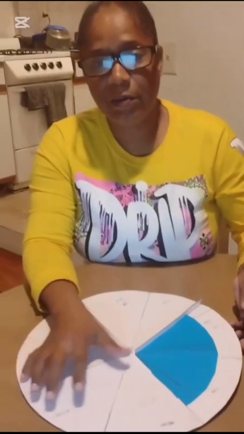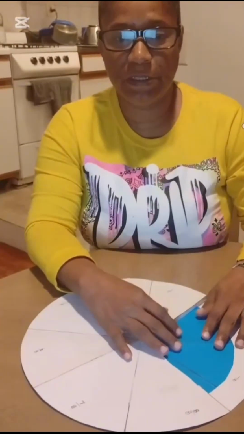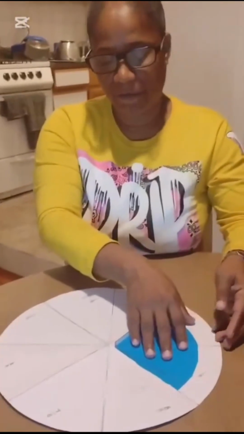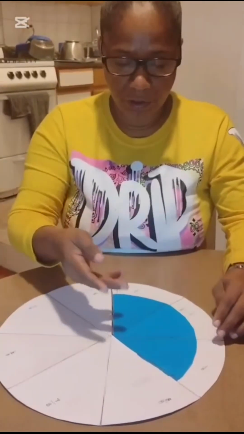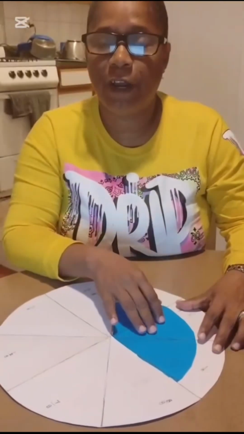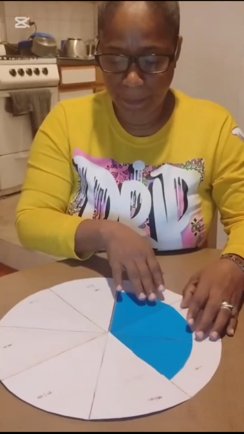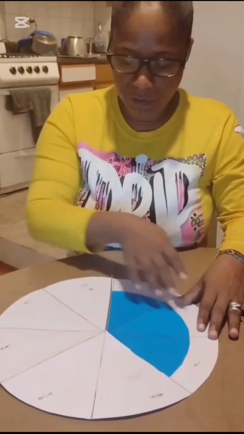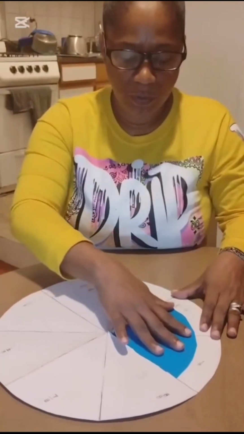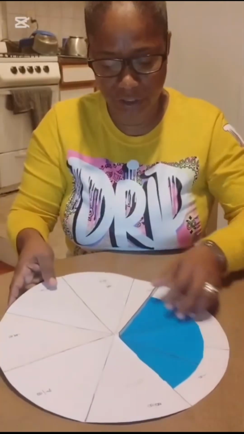For grade 4, you can remind the learners about fractions, because they would have learned it in the earlier grades. You can show them that this is a fractional wheel, and we can use the fractional wheel to learn equivalent fractions. You can give them the opportunity to make their own fractional wheel and show them how we can use this fractional wheel to find fractions or to learn more about fractions.